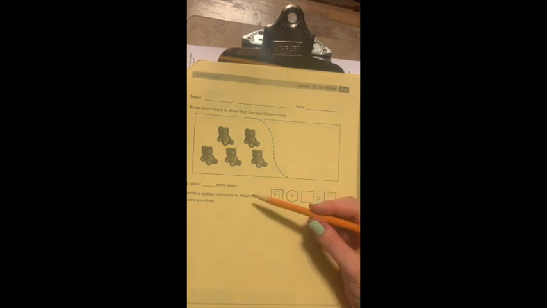Okay, so we can write that actually as our first part in our number sentence. Let's write it. 5. Awesome. Now let's count on and stop at our total, 8. So we start at 5. I'm going to draw just a simple teddy bear and count on.